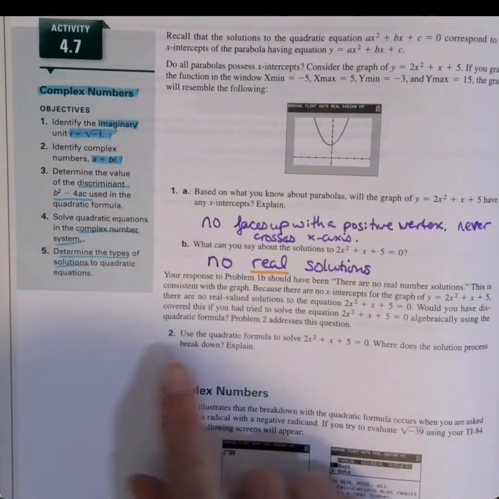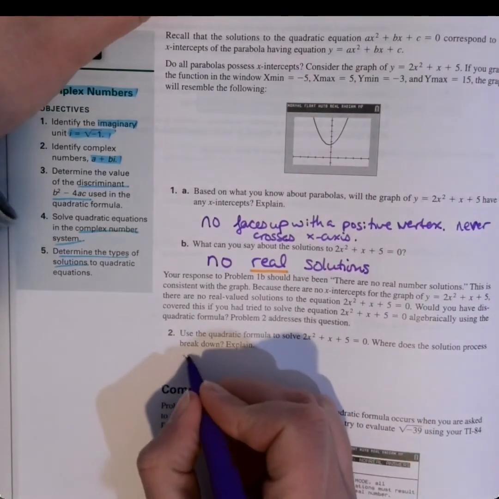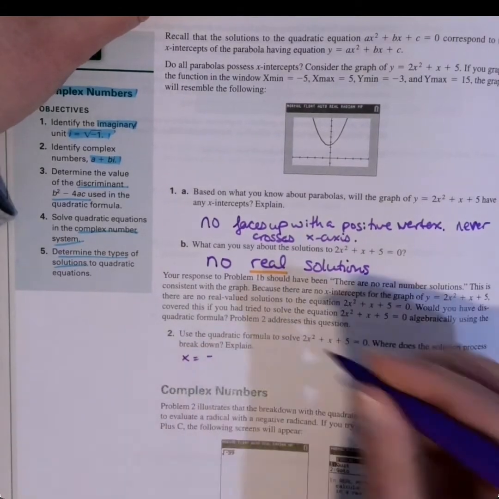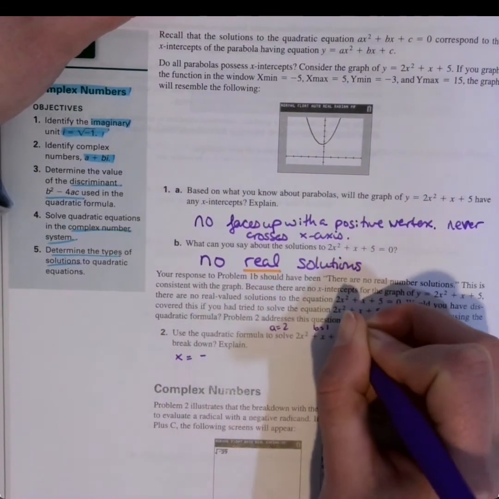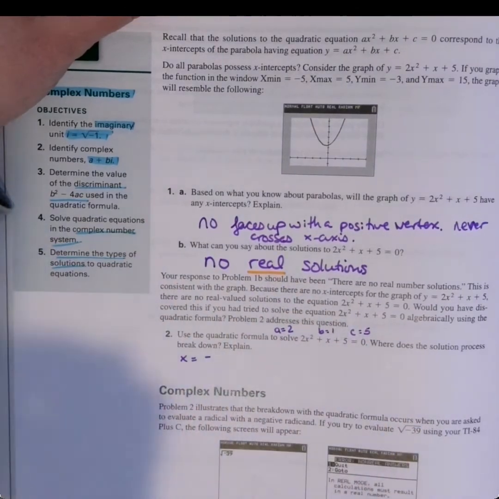Okay, so we're going to use the quadratic formula to attempt to solve this. All right, so x equals negative b, so I'll write down a and b. A is 2, b is 1, c is 5. It's already equal to 0, so I can use the numbers a, b, and c from the coefficients there.